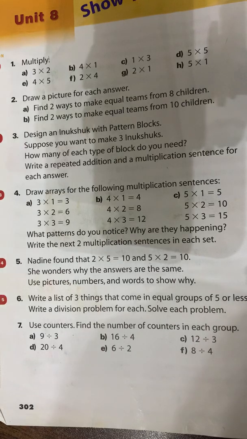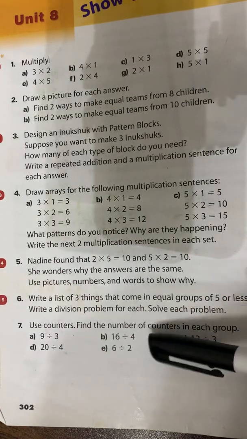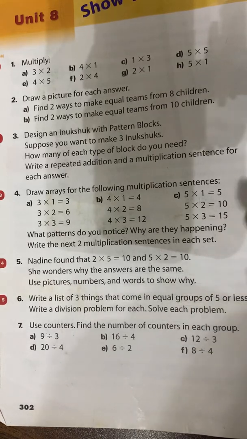And that, my friends, is all you have to do for math today. So again, for down here, I just want to see your answers. You decide if you want to use counters, you want to do pictures, whatever it is, to figure out your division answers. All right, good luck.